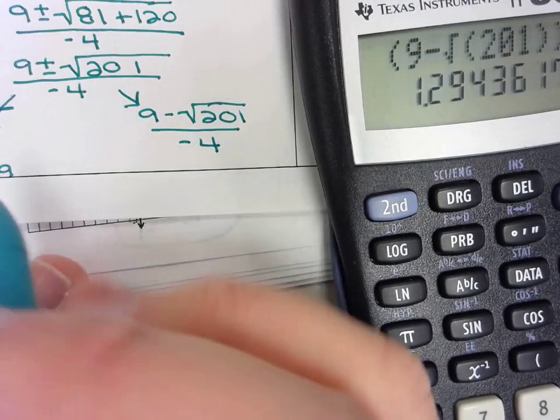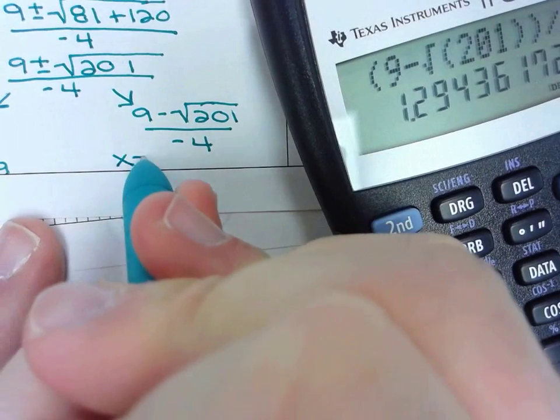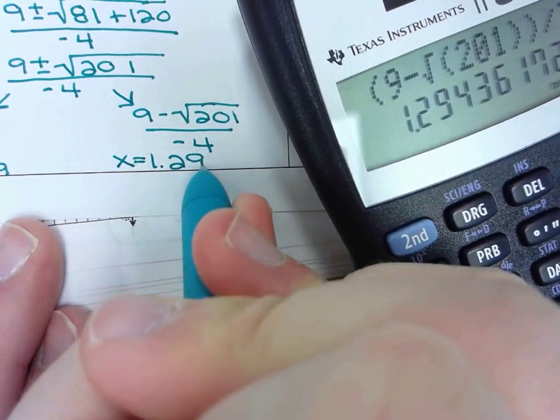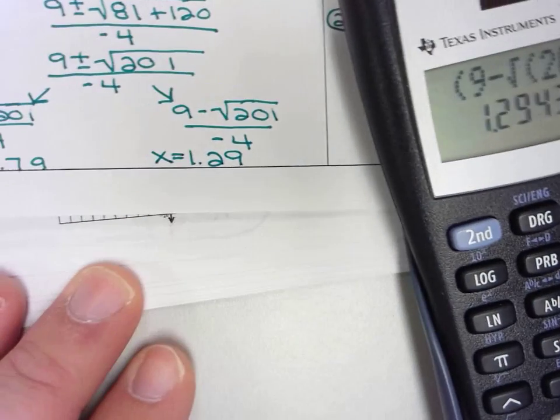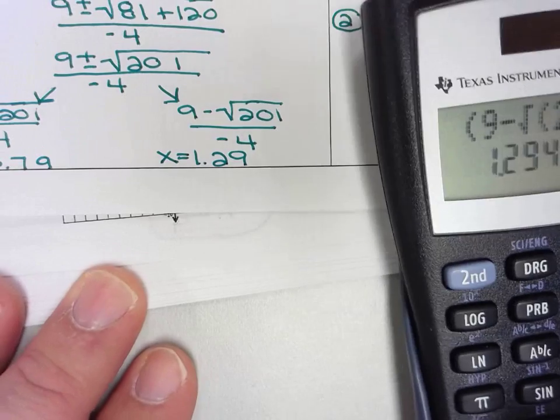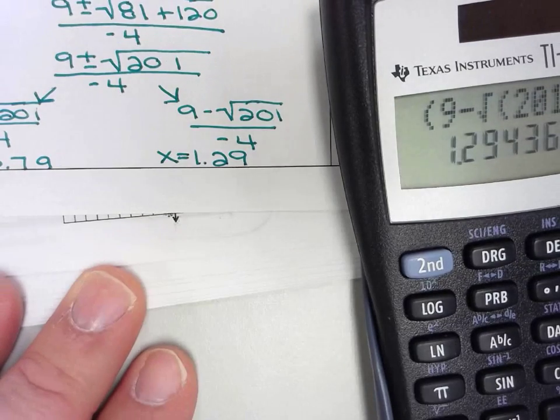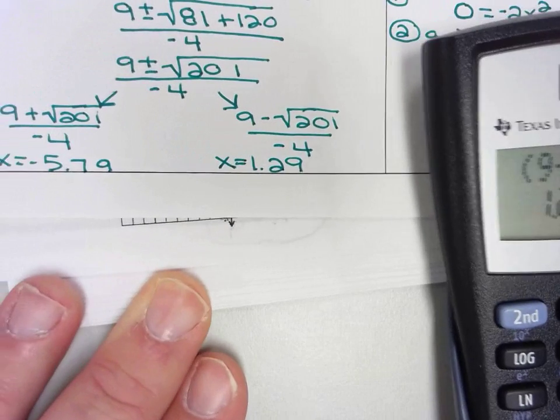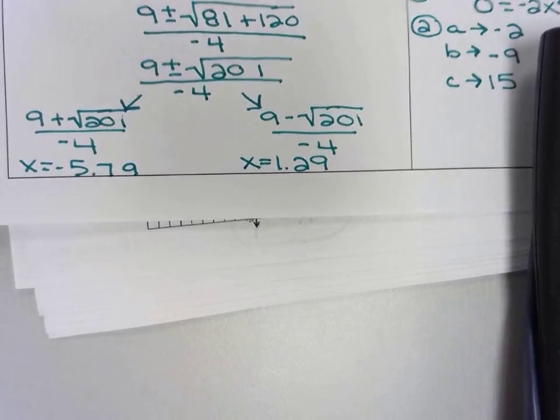X equals 1.29. If you don't have one of these calculators at home, they're $10. I would go buy one, because it's a lot easier to do it on this calculator than the kind that don't have the 2 lines, honestly. So those are my 2 answers. X equals negative 5.79 and X equals 1.29.